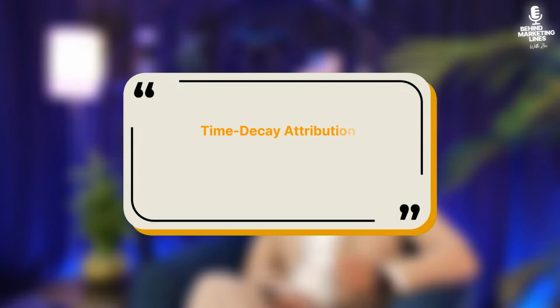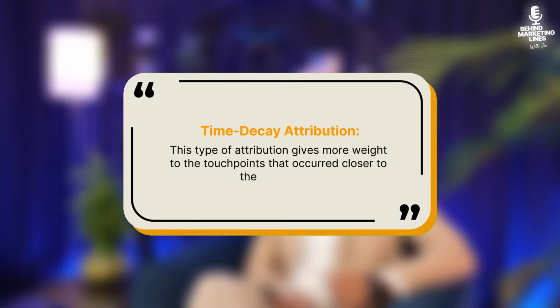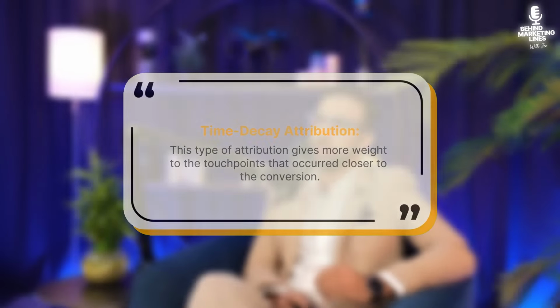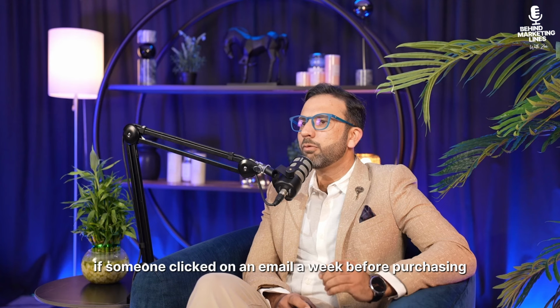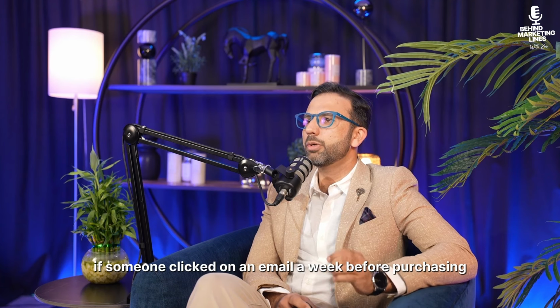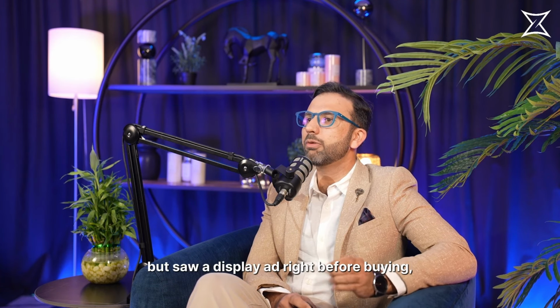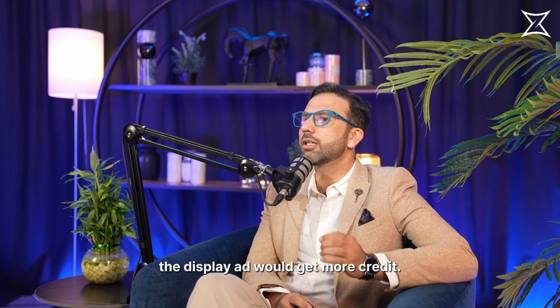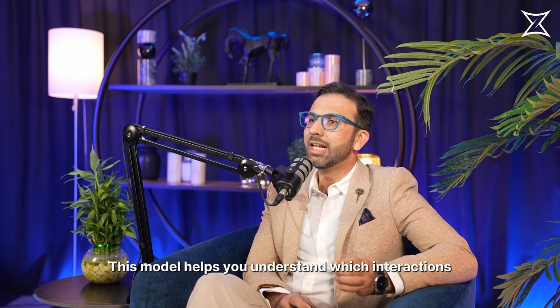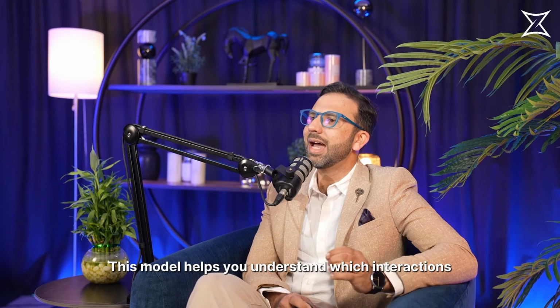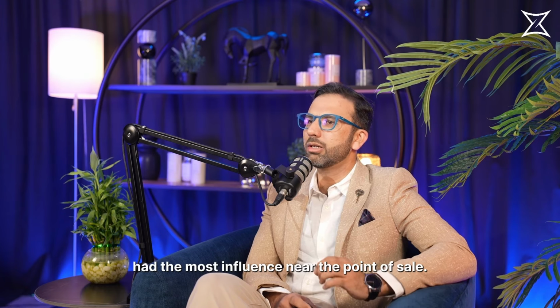Another one is time decay attribution. This type of attribution gives more weight to the touchpoint that occurred closer to the conversion. For example, if someone clicked on an email a week before purchasing but saw a display ad right before buying, the display ad would get more credit. This model helps you understand which interactions had the most influence near the point of sale.